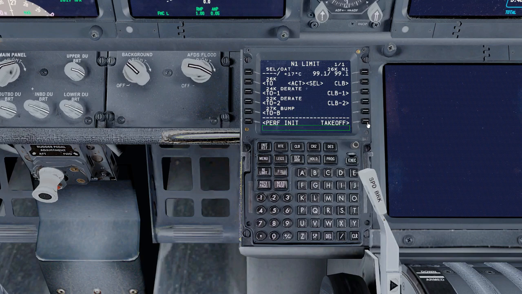It's about planning the takeoff thrust, flap settings and so on for your performance. And the real world procedure, the way it's looked at, is the longer the runway, the longer the takeoff distance available, the takeoff run available, the less thrust required to reach your rotation speed.